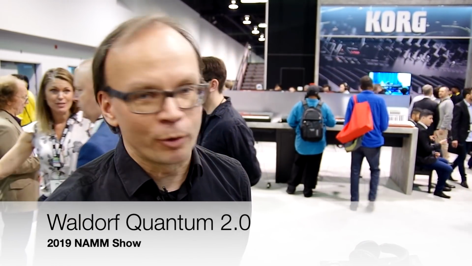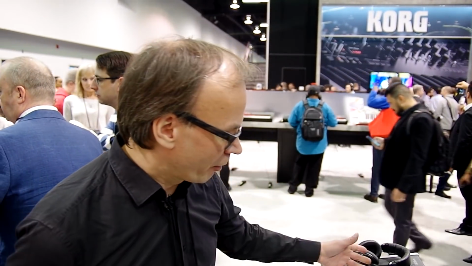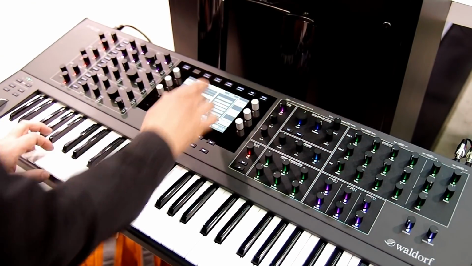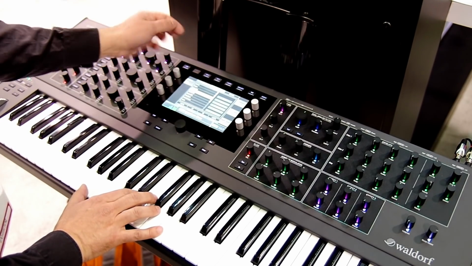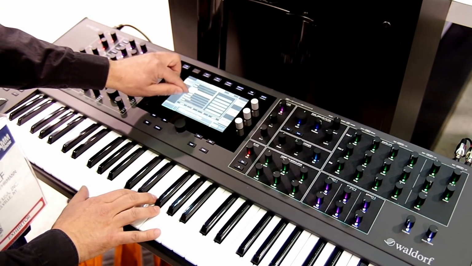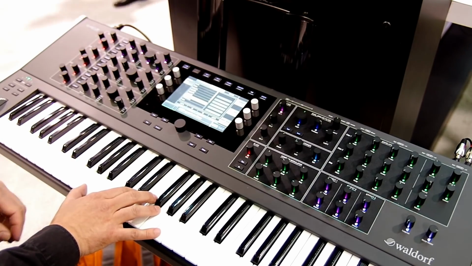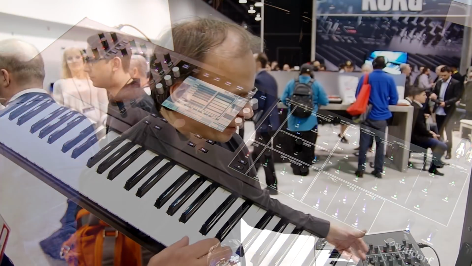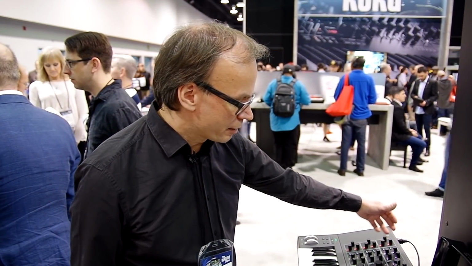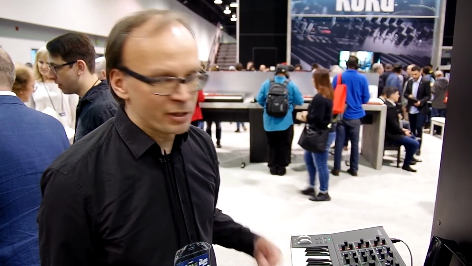I'm here at the Waldorf booth at the NAMM Show 2019, and I'm showing you the Waldorf Quantum, which we released at the beginning of 2018. It's a hybrid synthesizer, polyphonic, with digital oscillators, analog and digital filters. And each of the three oscillators has four different synthesis engines.